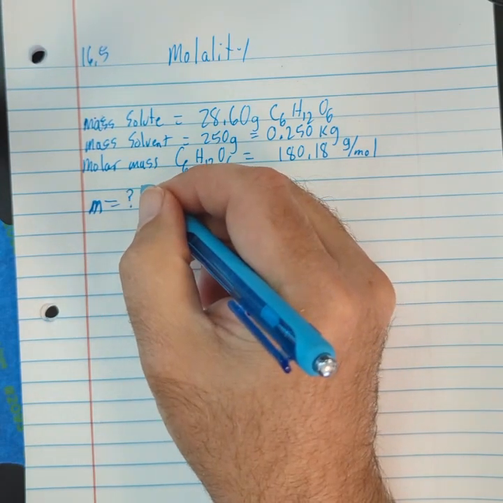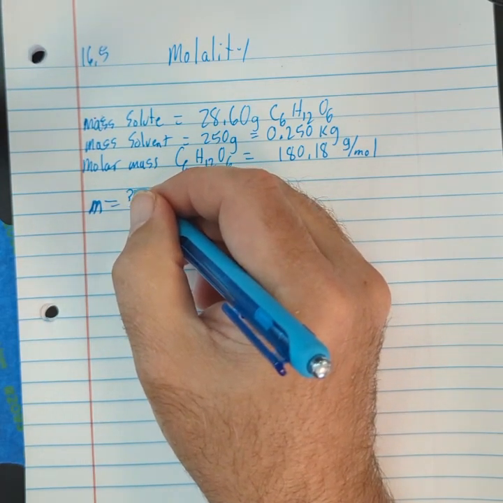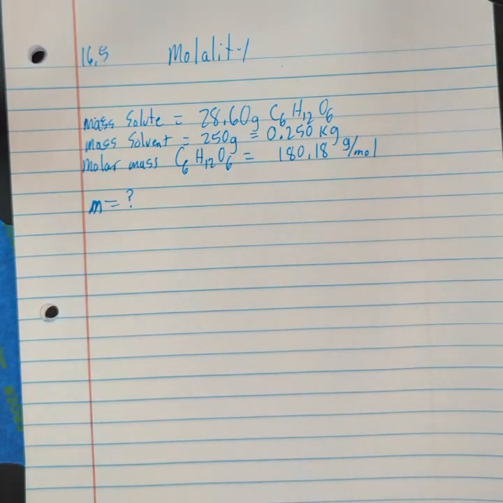All right, so we're going to convert the grams of glucose to moles first. Then we're going to convert the mass of the solvent from grams to kilograms.